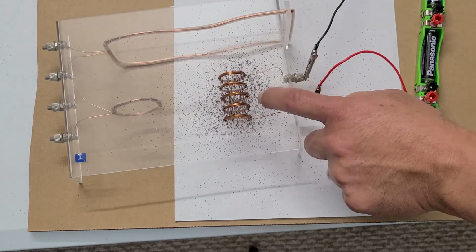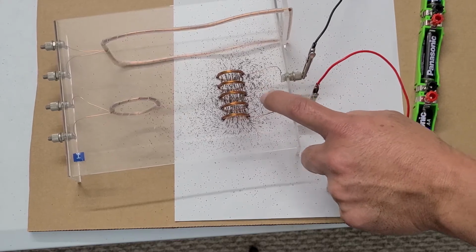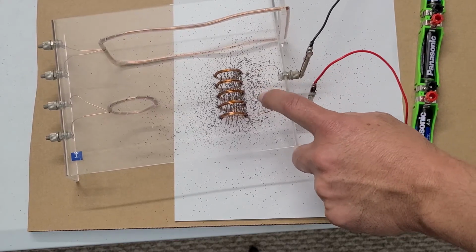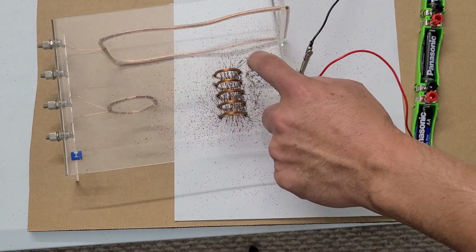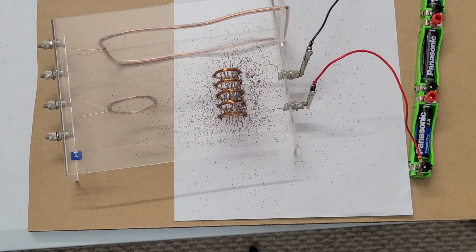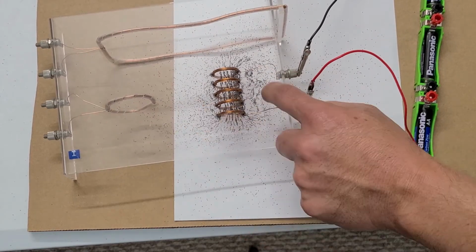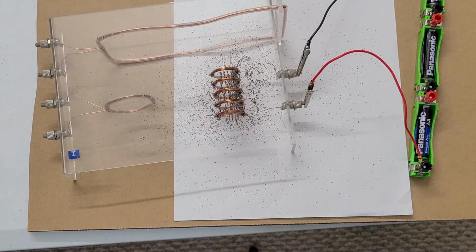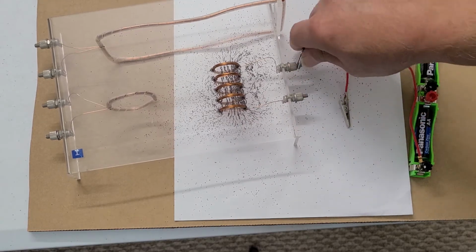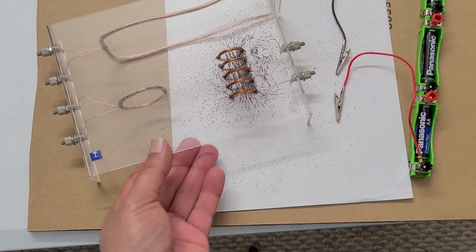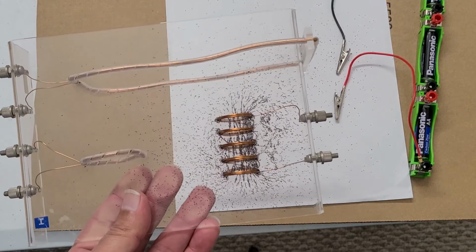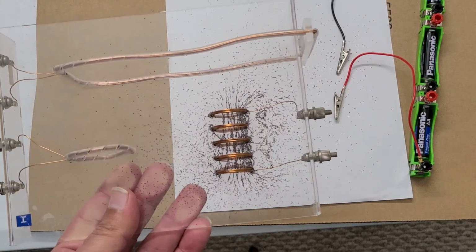Inside we have the concentration of the magnetic field. It's very strong and parallel. See? This is one of the ways we can create a parallel magnetic field. This is the interior of a solenoid. Can you see it? Perfect. Beautiful. This is how it looks inside.